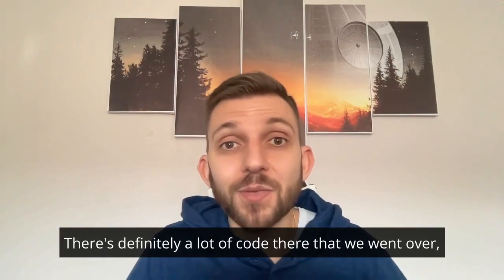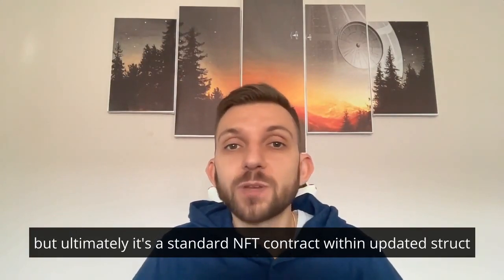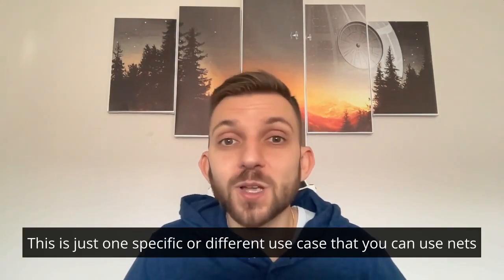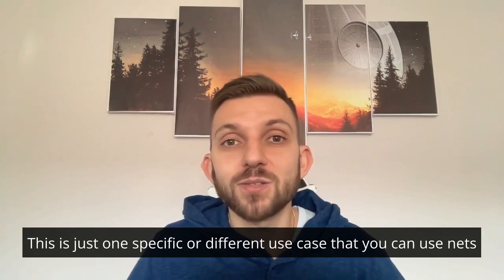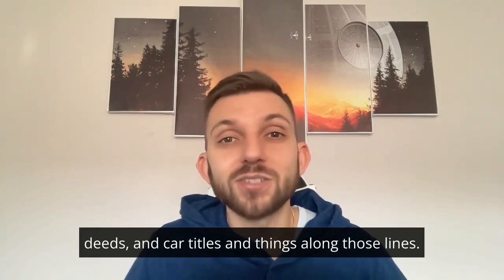There's definitely a lot of code there that we went over, but ultimately it's a standard NFT contract with an updated struct storing specific information. This is just one specific or different use case that you can use NFTs for, but they're not limited to just this. You can use them for tickets, deeds, card titles, and things along those lines.